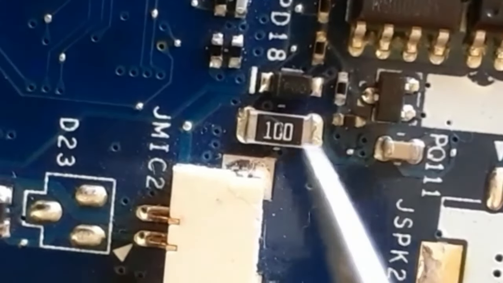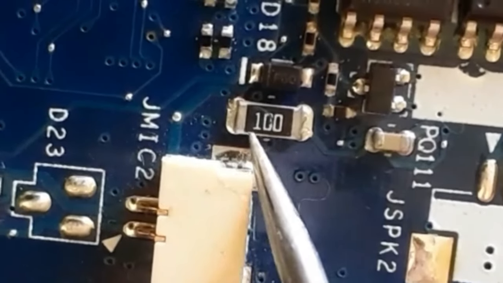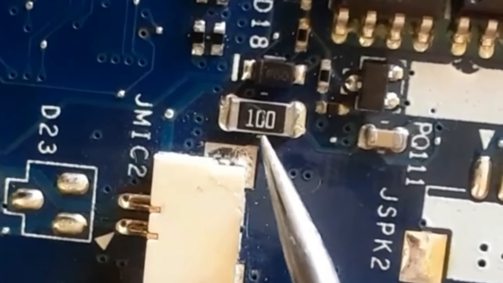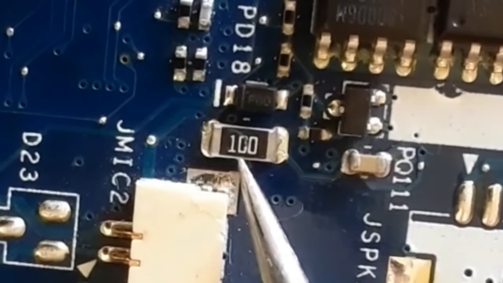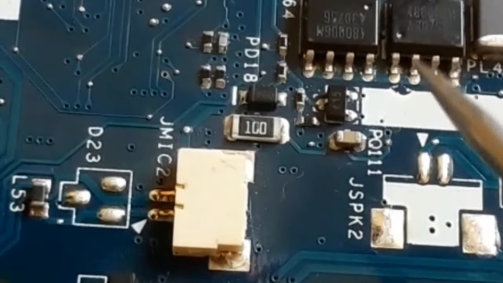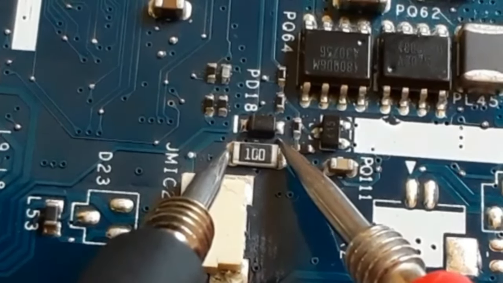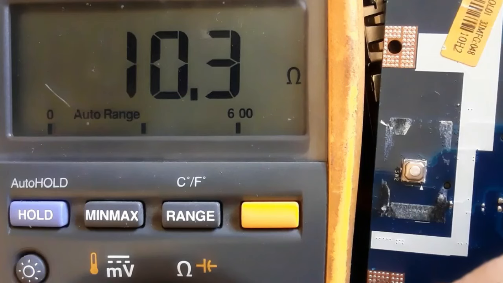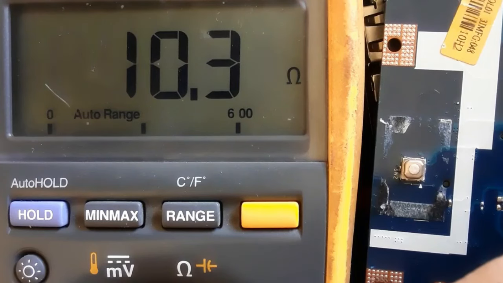So the first resistor that we're gonna test is this. As you can see we have 1 0 0, so the third number is 0, so the multiplier is 0. The resistance of this resistor is 10 ohm. Okay, so let's check it. We should find 10 ohm on the multimeter. So as you can see on the multimeter we have 10.3, means 10 ohm. Okay, so this is a good resistor.